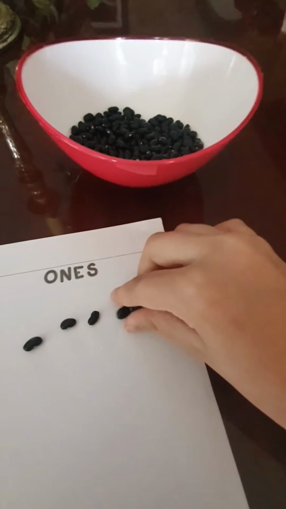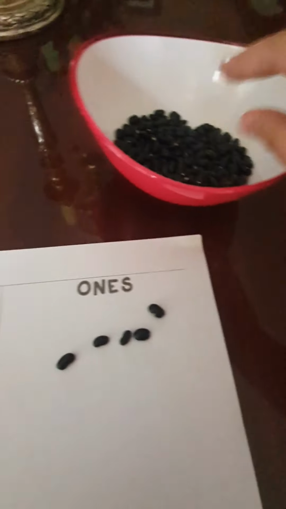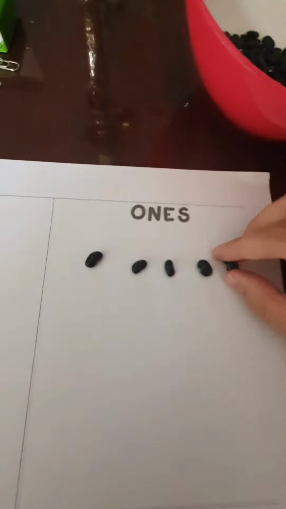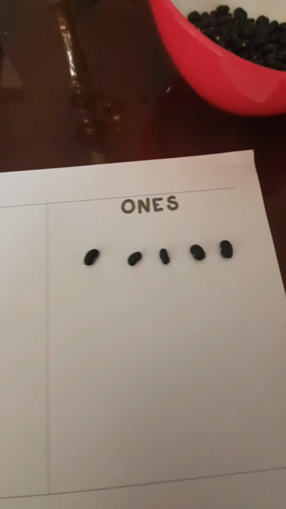So the first thing I'm going to do is put 55 using my material, okay? So 55 has 5 ones. Five ones. Okay, remember to keep it organized.